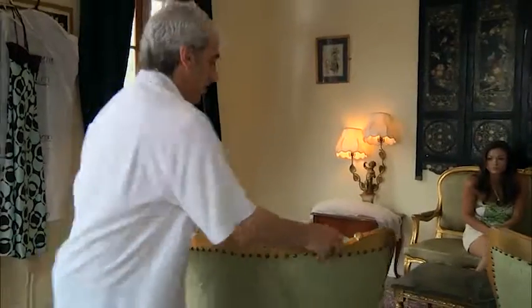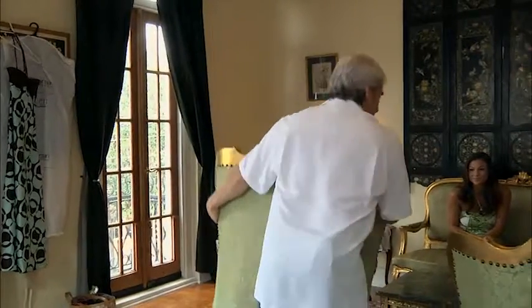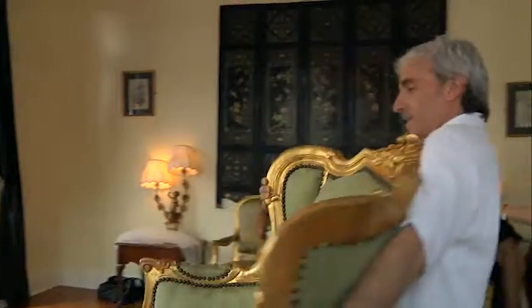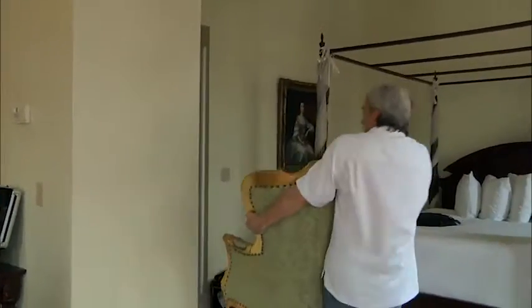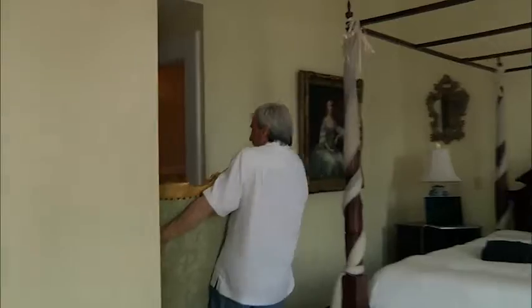Now, I don't have an assistant with me today, but I'm going to move all this stuff out of the way. Got to remember not to hurt my back. Otherwise, someone else will be shooting the wedding.